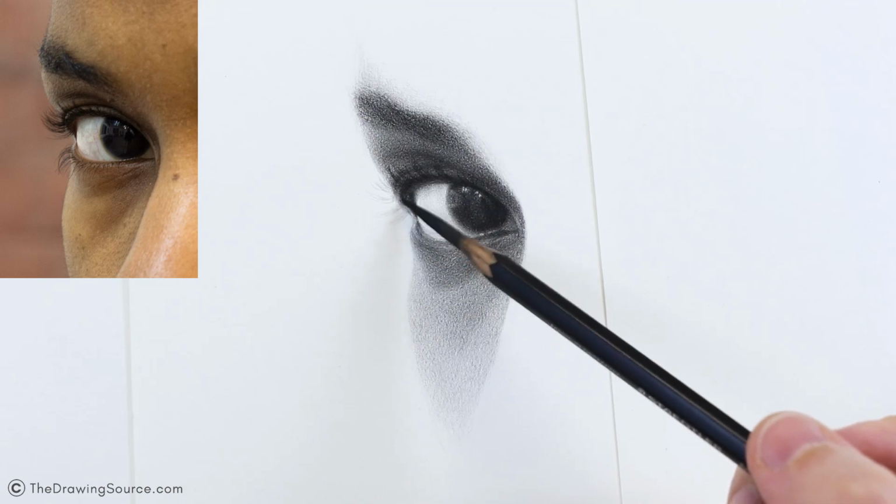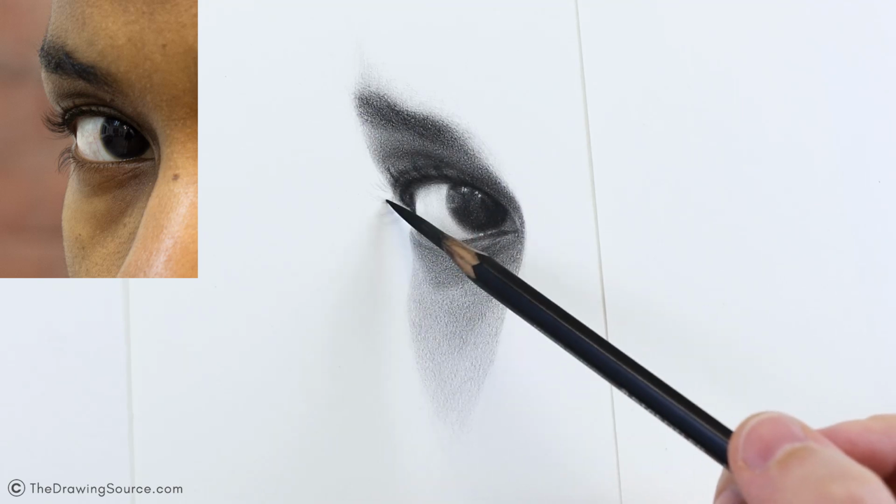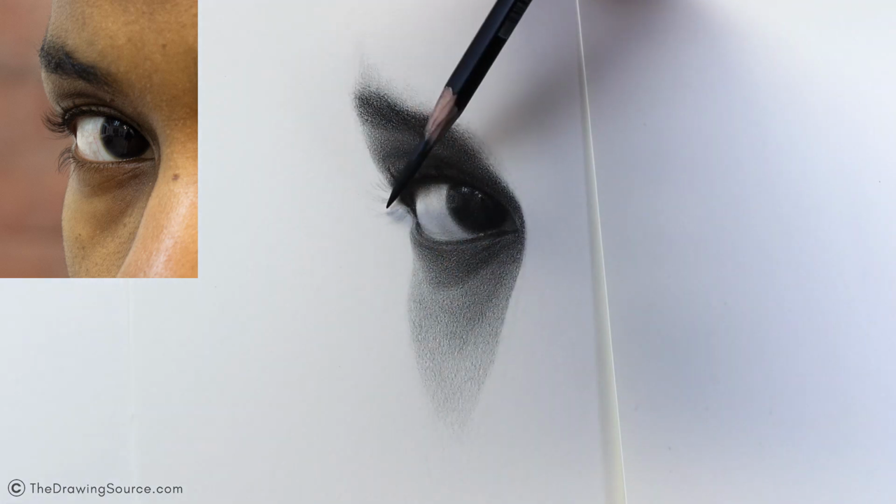Can you see how I'm indicating the groupings here? We simplify by grouping the eyelashes first, and then we can emphasize select individual lashes. That process will help give the eyelashes a naturalistic look.